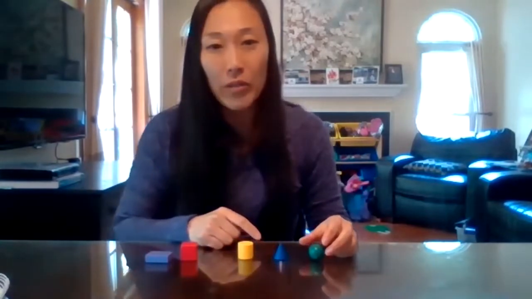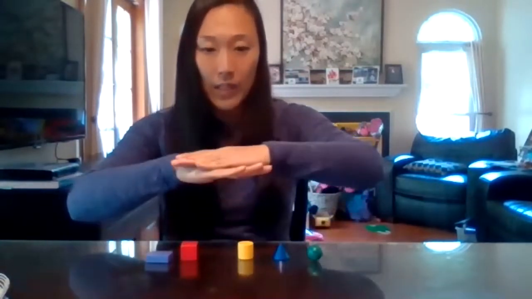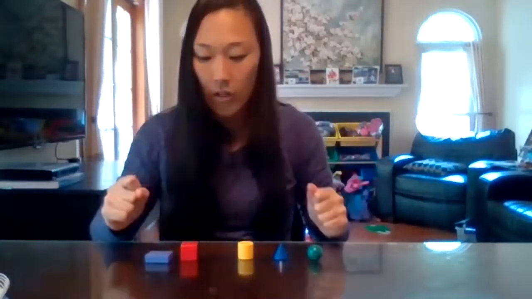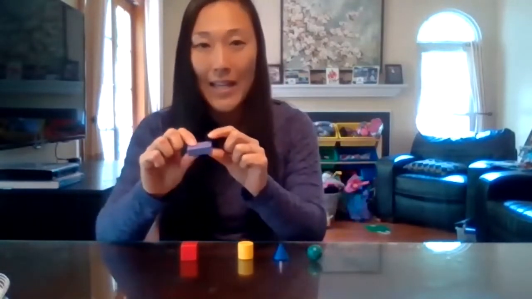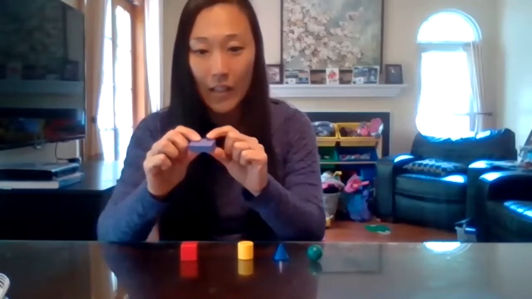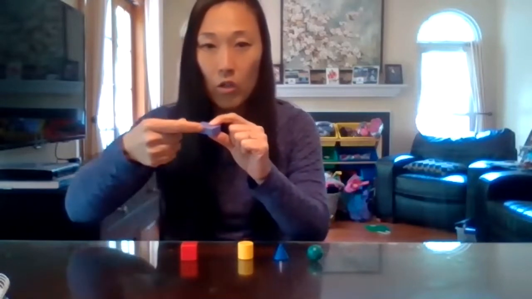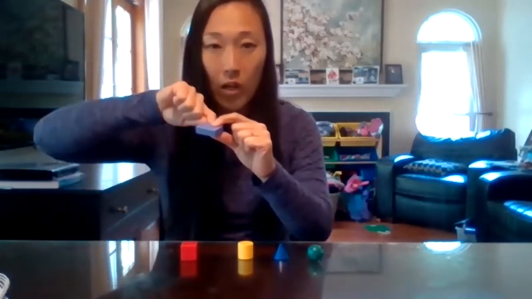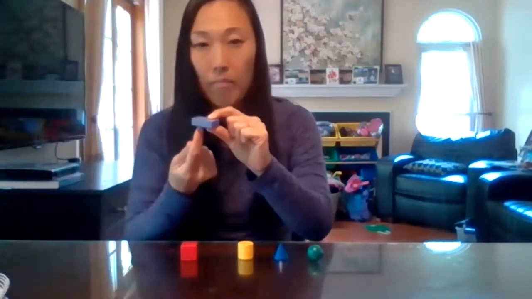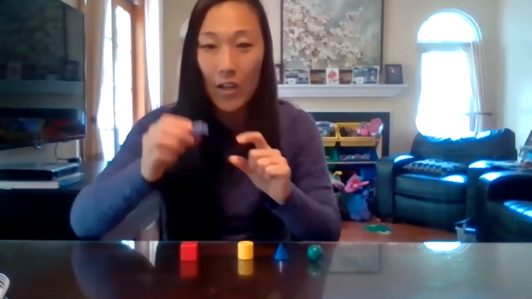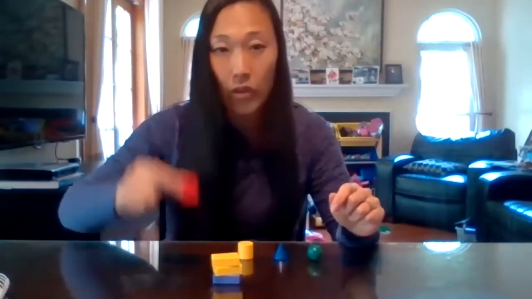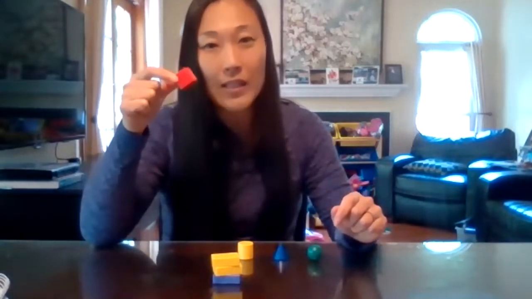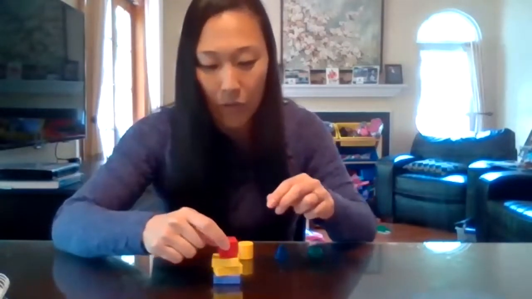Now let's see what can stack. When something is able to stack, that means it has a flat surface and it can go on top of each other. So I'm going to start with my rectangular prism. My rectangular prism has 6 flat sides. If you count them, it has 1, 2, 3, 4, top 5, bottom 6. So there are 6 sides. So rectangular prisms, because they have flat sides, I can actually stack them. Along with the cube, also the same. 6 flat sides and able to stack.